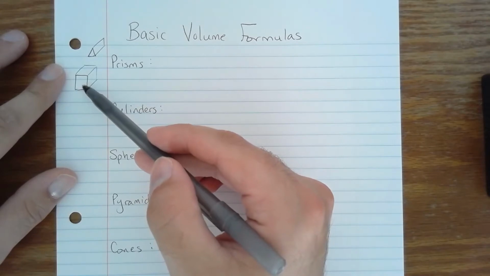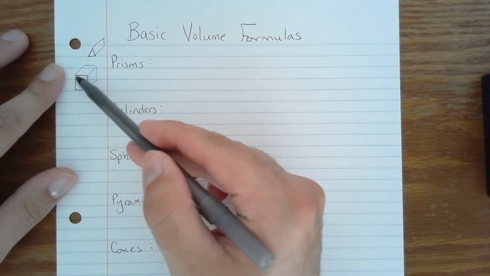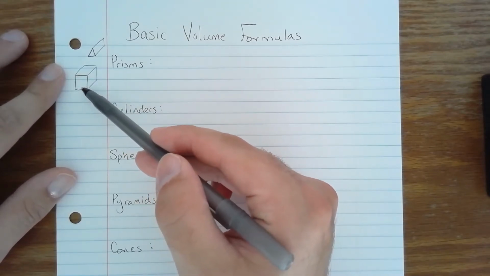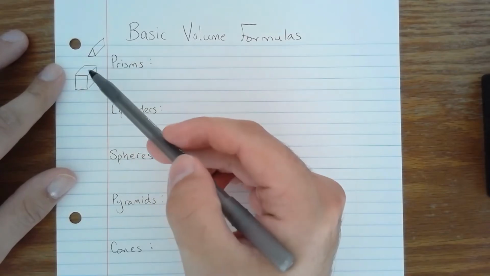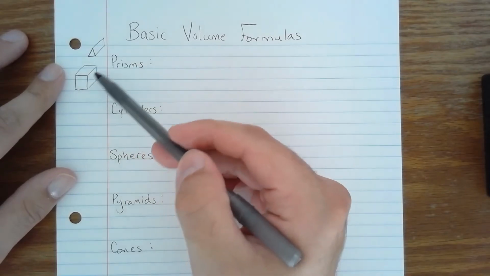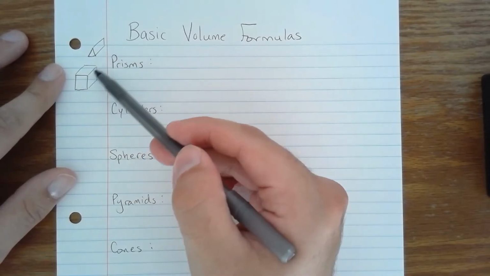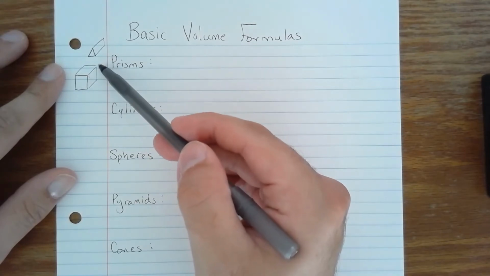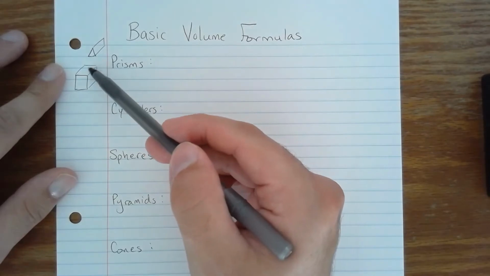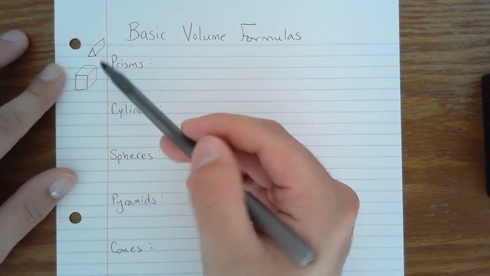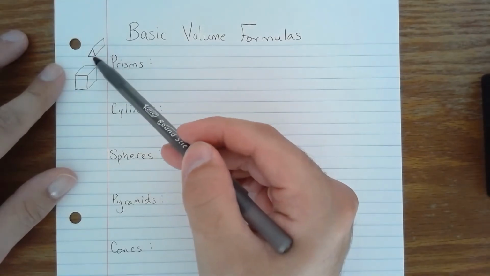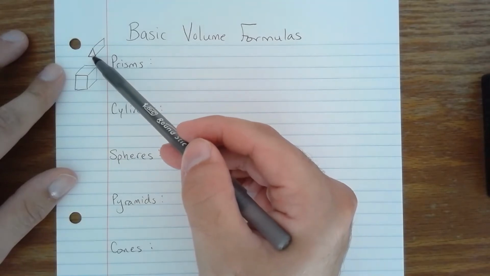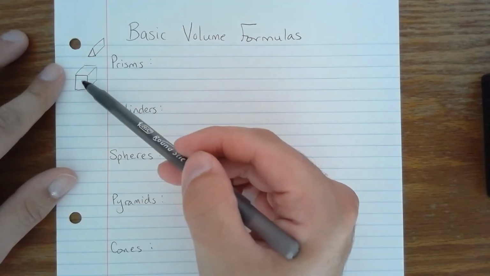And so for this one, the intention was that the base is a square, which would make it a cube in this case. But if that base was a square and these sides were really long, if these were really long boxes, then they would be rectangular prisms just because they don't actually follow square sides all the way around. Here we have a triangular prism because the base is a triangle. So we use the base to kind of name the figure.